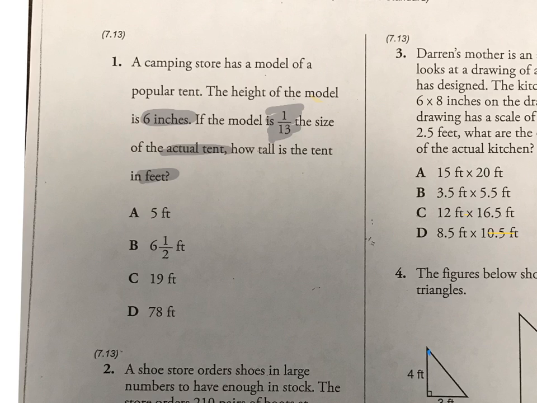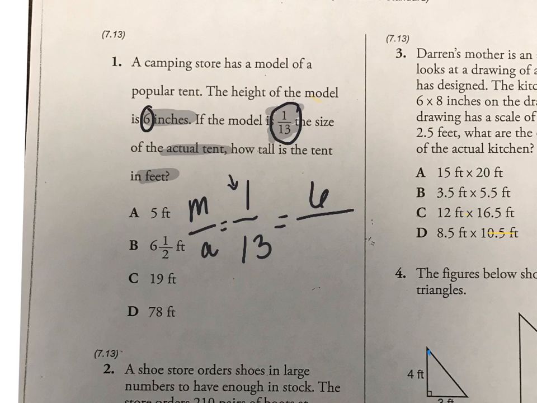It's not inches to feet. They give you this ratio right here, and it's important because it's 1/13 the size. So what does the 1 represent? It represents the model, right? This is the actual size. Do you agree with that? So that's what I would do as my words. Now this is my known, and my unknown is 6 inches. Is that the model or the actual size? It's the model, so you would put that there.